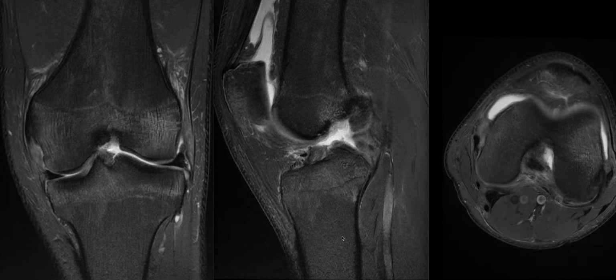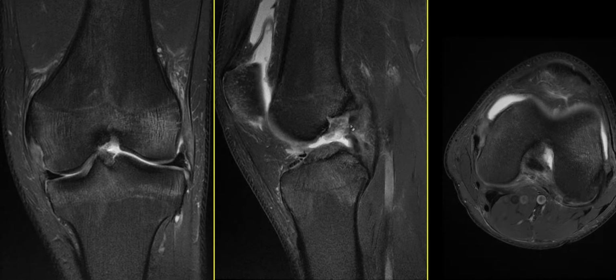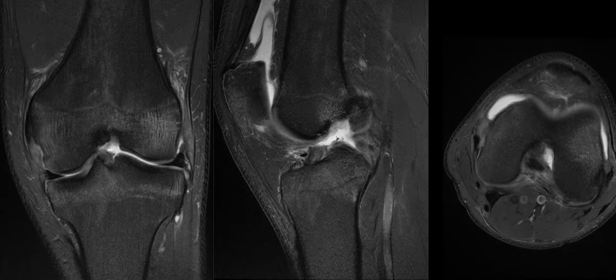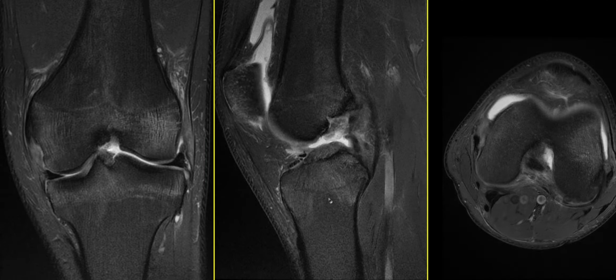In this video, we're going to be looking at a patient with anterior cruciate ligament rupture, particularly to look for some of the injuries that are often associated with this and that are easy to overlook if not specifically sought. Firstly, the anterior cruciate ligament injury itself is very easy to identify on the sagittal image.